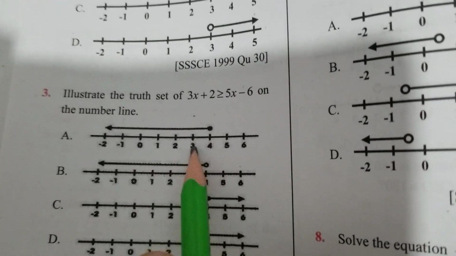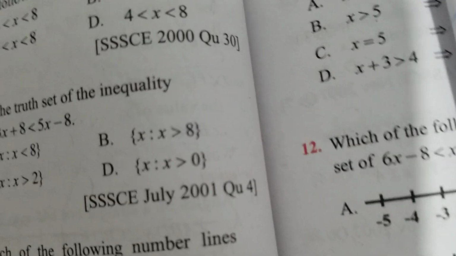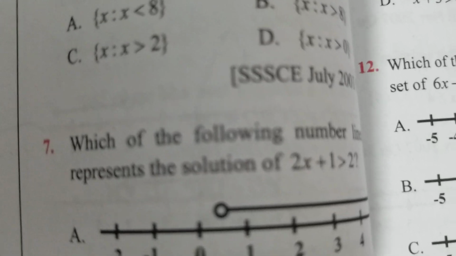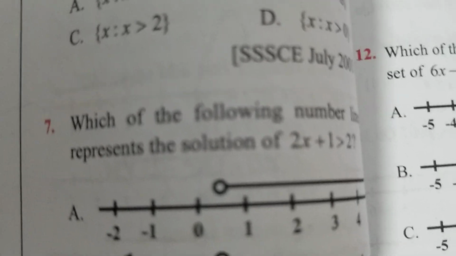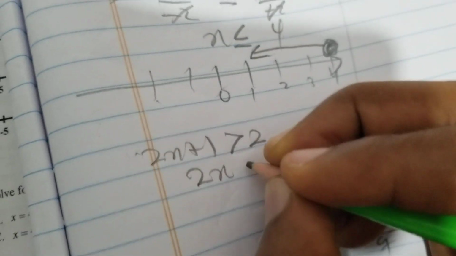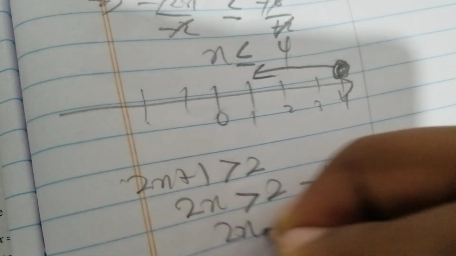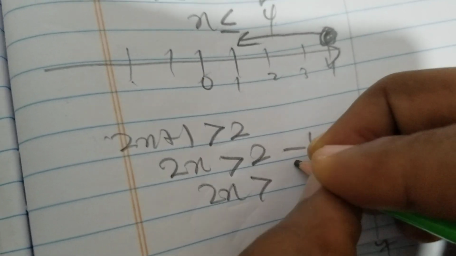So let's look at that. So we have it also for A as well. Number 7. So which of the following number lines represents the solution? So you have this question. So you have 2x plus 1 is greater than 2. So that's what we are solving. So you have 2x simply greater than 2 minus 1, right? So you have 2x is greater than, this will give you 2 minus 1 is 1.